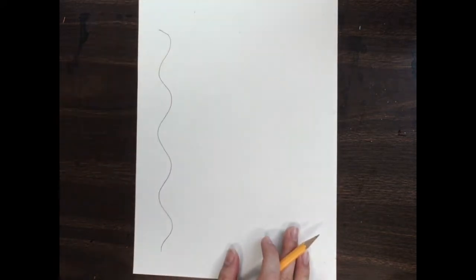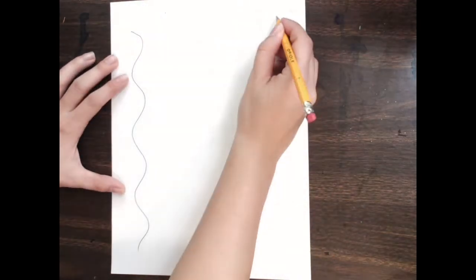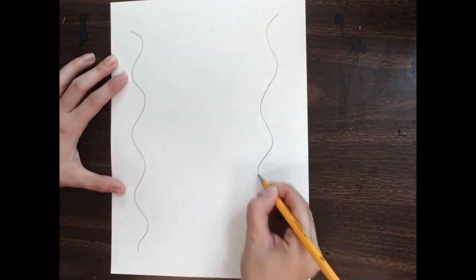Now there's no mistakes in any of this artwork because it is an organic shape. It's not a geometric shape. So organic shapes are free flowing. Let's do another wavy line on the other side.